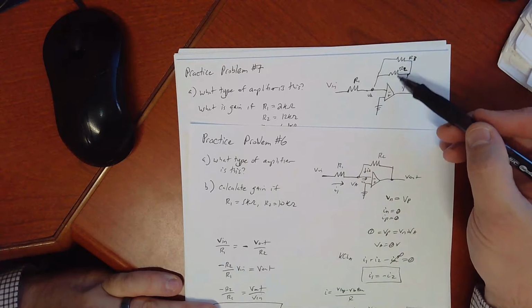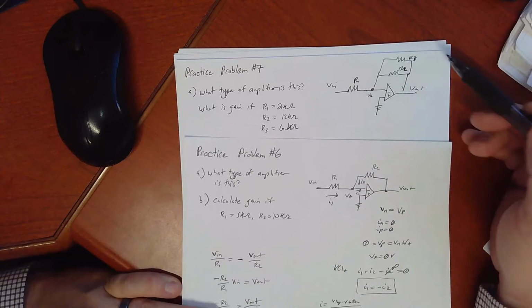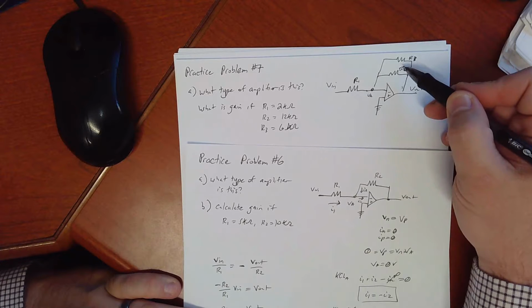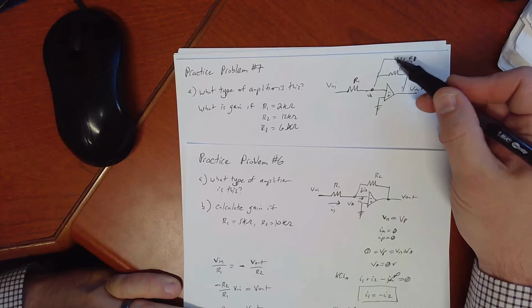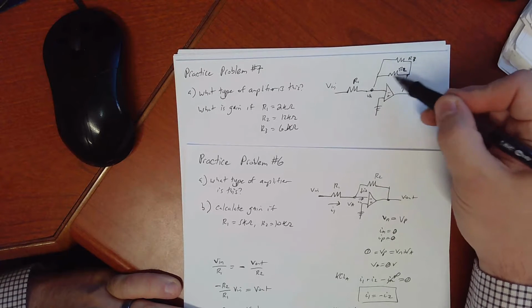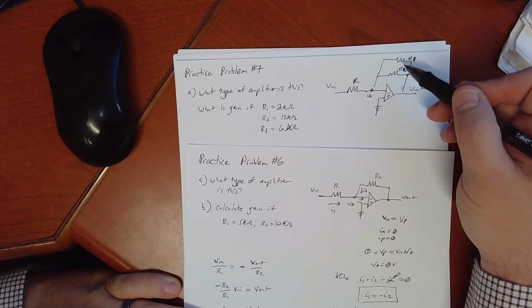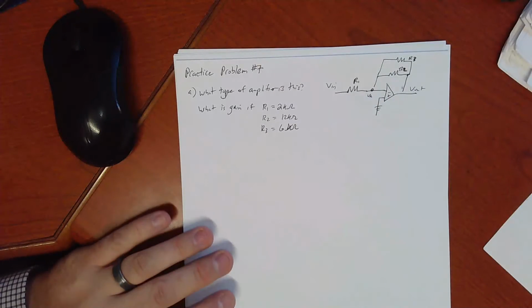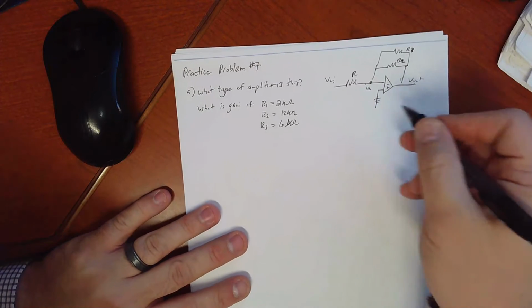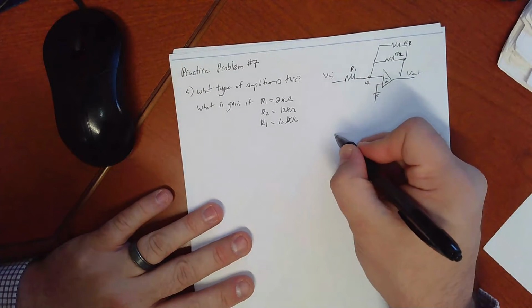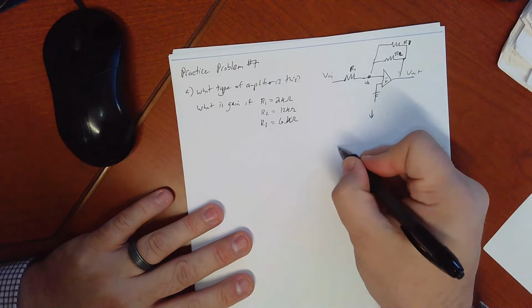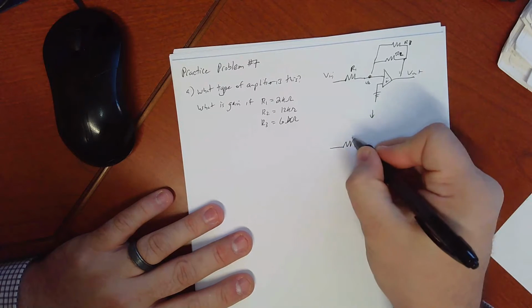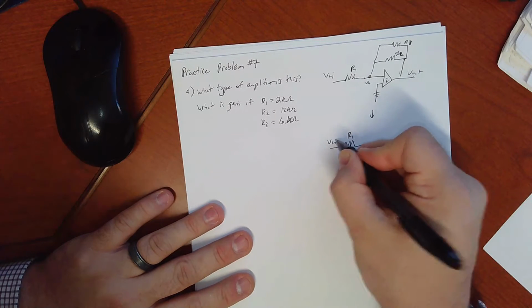One thing you should notice very quickly in this problem is that these two resistors are just in parallel. So you could write them as an equivalent resistance to simplify the circuit, right? So what if we do that first? Let's redraw my little circuit here: R1, V in.